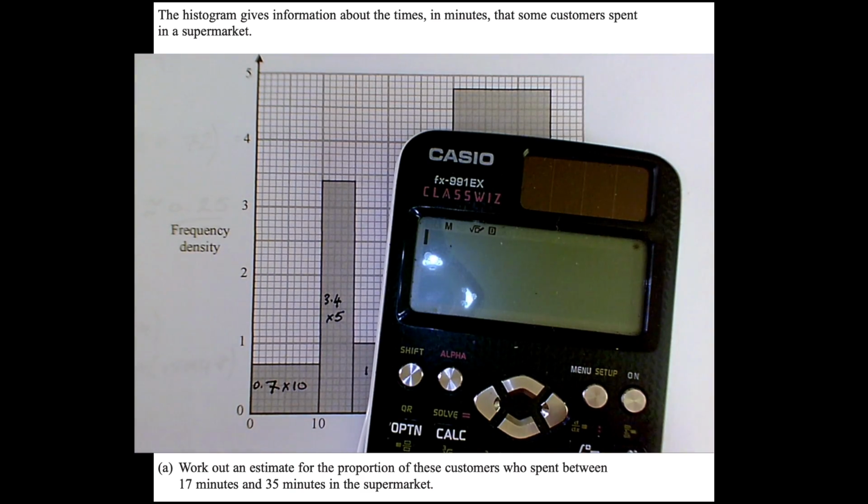Next one is 6 wide, isn't it? Be careful there. So it's 2.5 high times by 6, and the last one is 4.8 high, I think, and it's 15 wide. So if I quickly calculate the total area, that will tell me the number of people who are represented in this diagram.